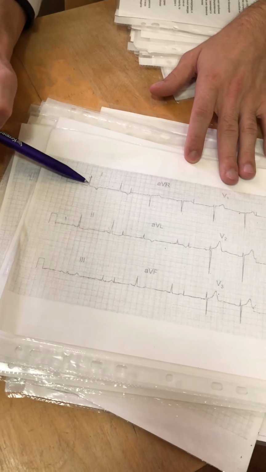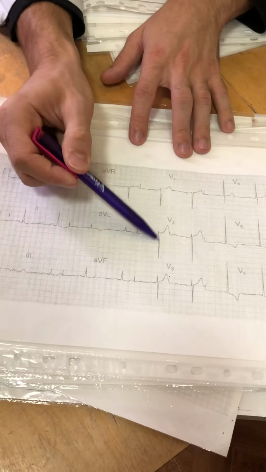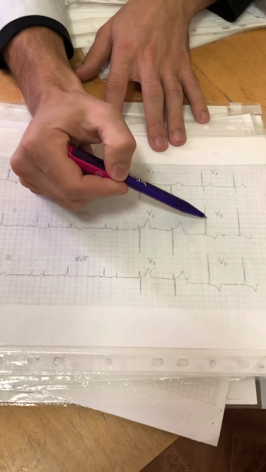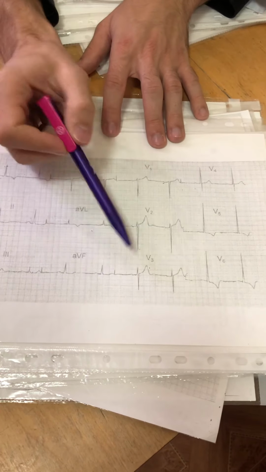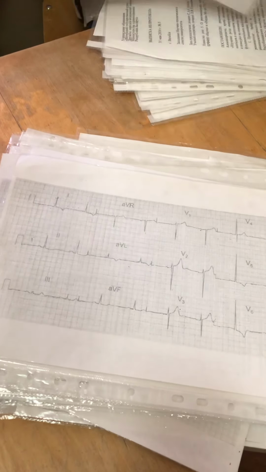Shift of the electric axis of the heart to the left. Very deep S wave in V1, V2. Very high R wave in V5, V6. It is a hypertrophy of the left ventricle.